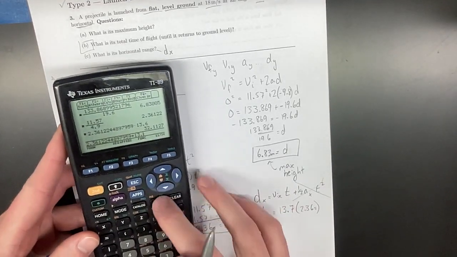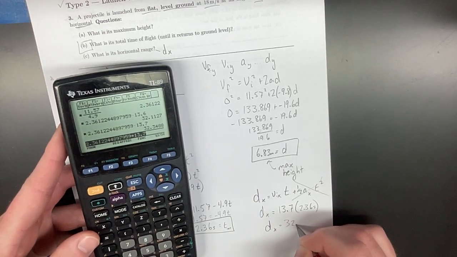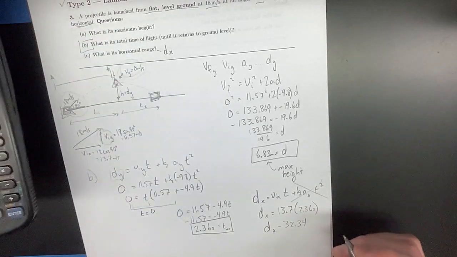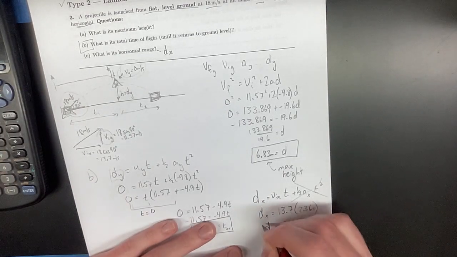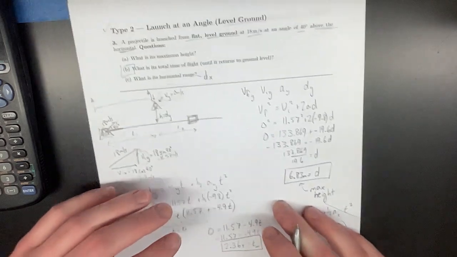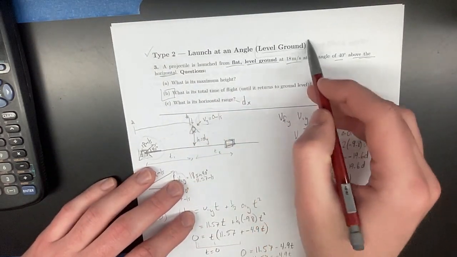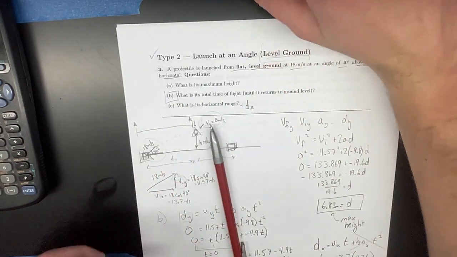Whoops, 13.7 times 2.36, 32.34. Cool. And that's how you do angled launch on level ground specifically. All right. Finished with question type number 2.